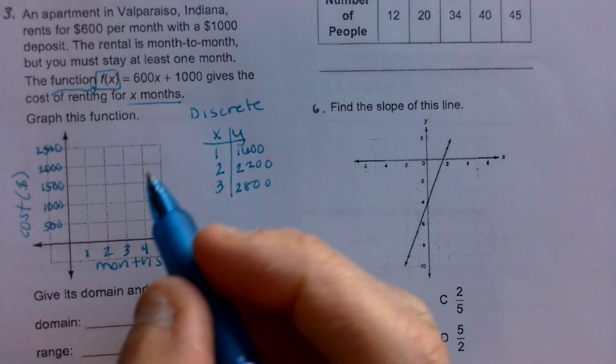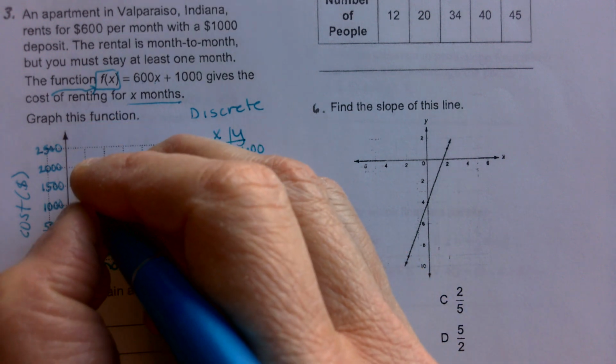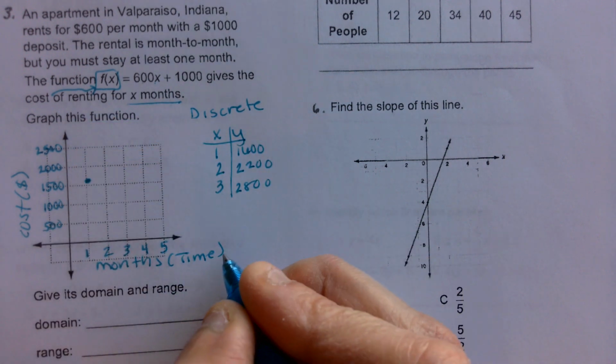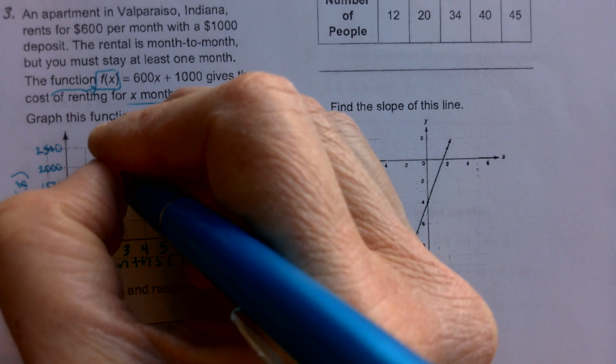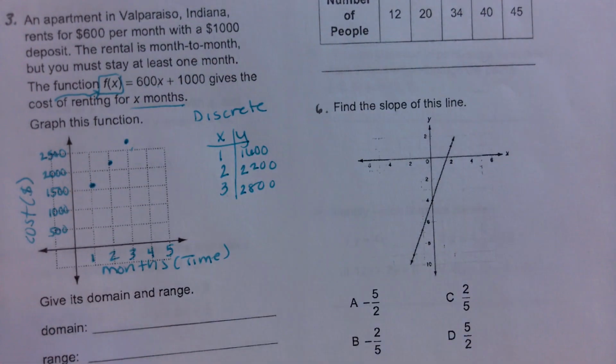Okay, let's graph them. So nothing at 0, because we're not staying 0. 1 is 1,600, and 2 is 2,200, and 3 is 2,800. And do I connect them? No, because you're not staying partial months. You're only staying whole months, so I just put them there and I'm done.